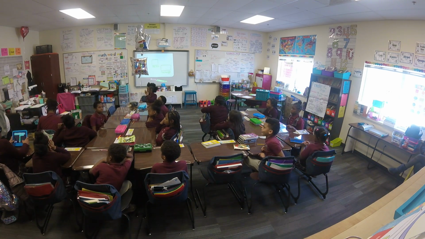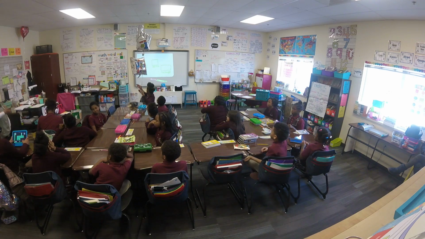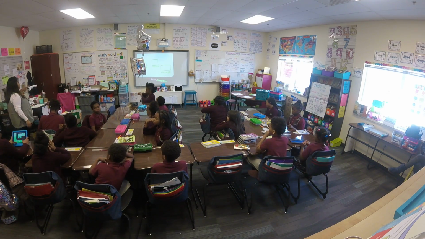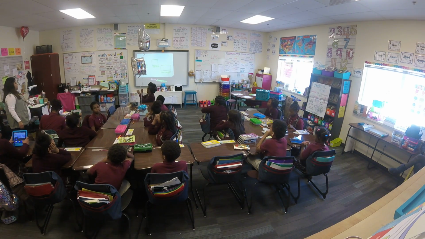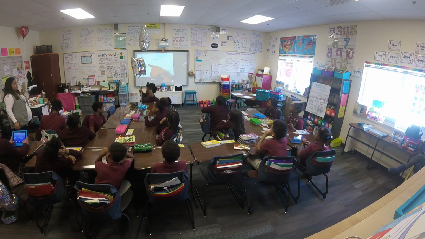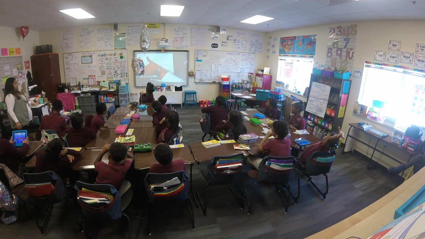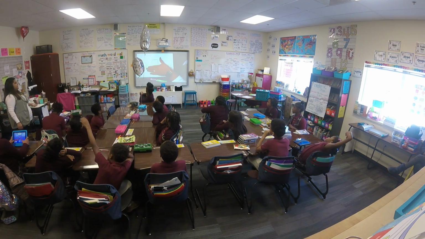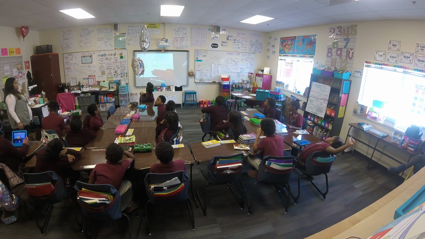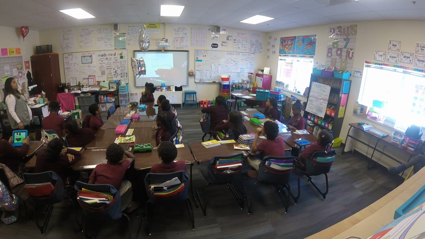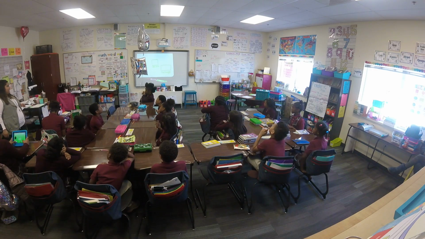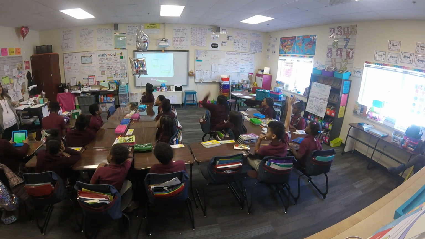Alrighty. So I have 3 shapes on the board. And I'm pretty sure all of you know these shapes. So, what is this shape called here? Triangle. And what shape is in the middle? Square. And what shape is right over here? Rectangle. What makes a rectangle a rectangle?